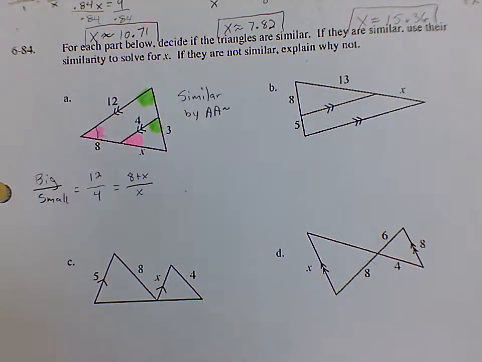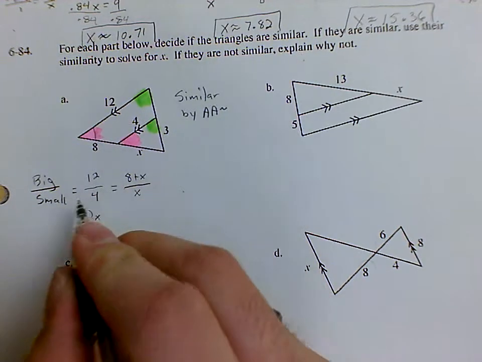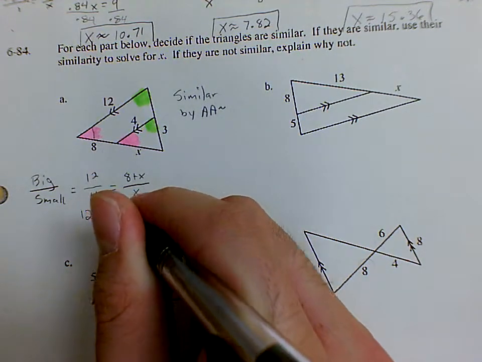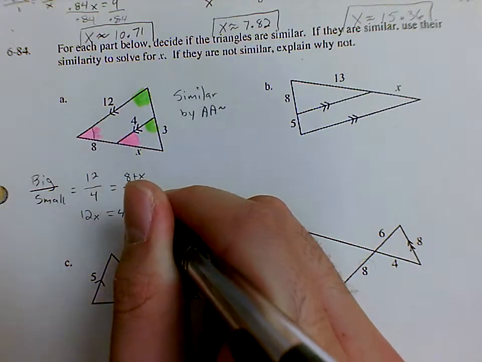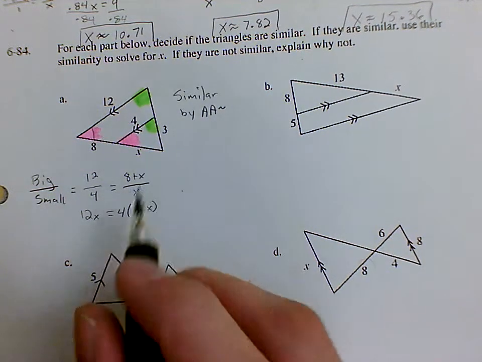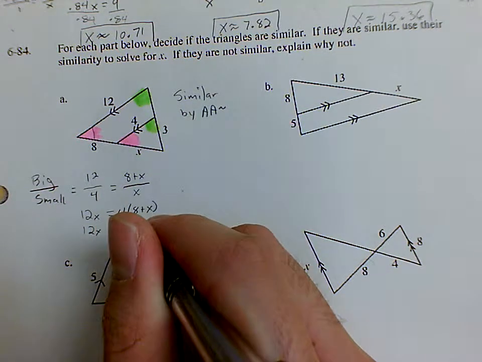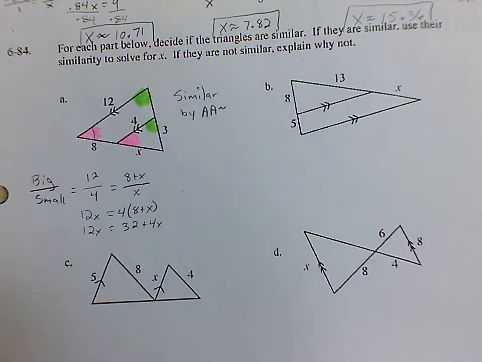Now I can cross multiply, so 12 times x is 12x, and 4 times 8 plus x. Make sure you distribute through. Make sure you don't just do 4 times 8. So when I distribute, I get 12x equals 32 plus 4x.